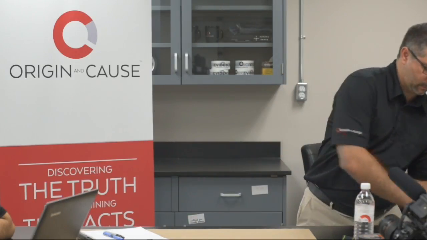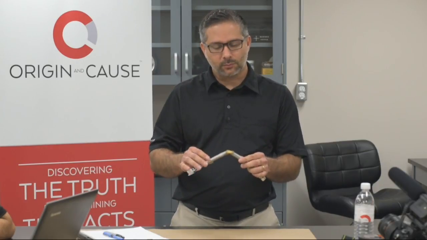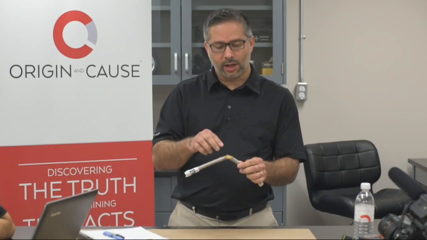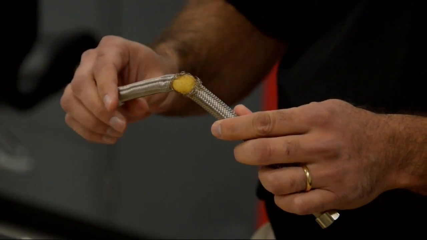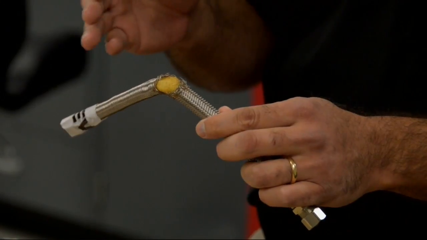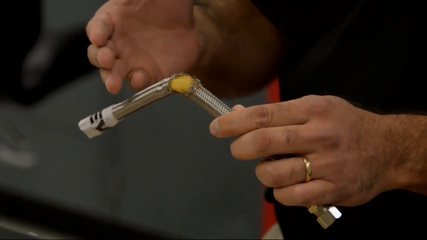Basically, not storing chemicals underneath the kitchen cabinets or the bathroom cabinets certainly helps. Let me show you quickly the hose that I presented before. So it has corrosion, most likely. In this particular case, corrosion happened because chemicals were stored underneath the cabinet. It can also be a matter of the material not being properly made.